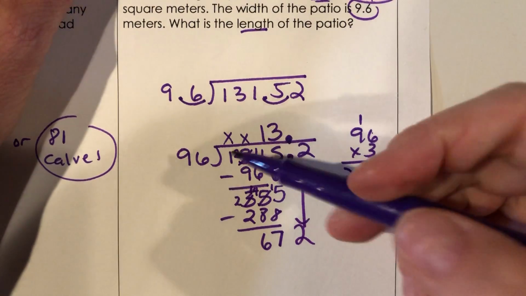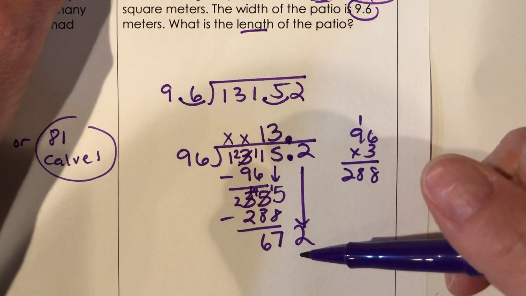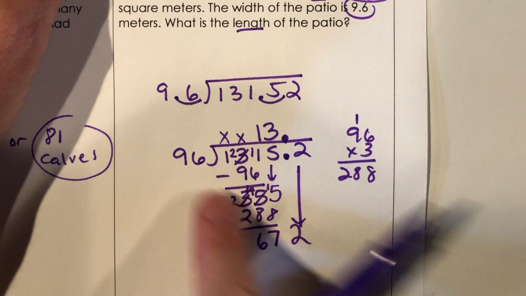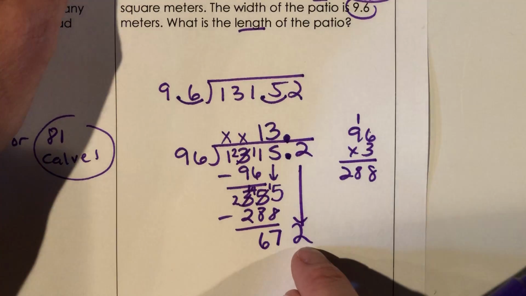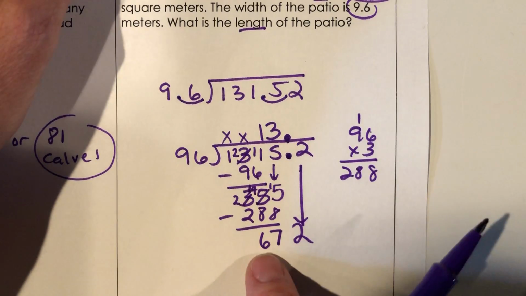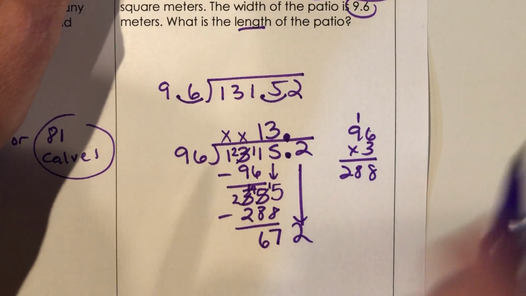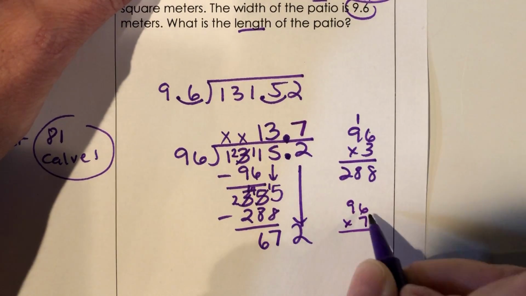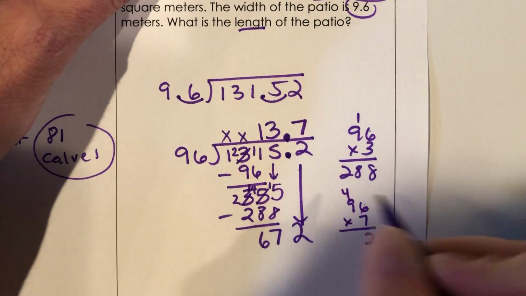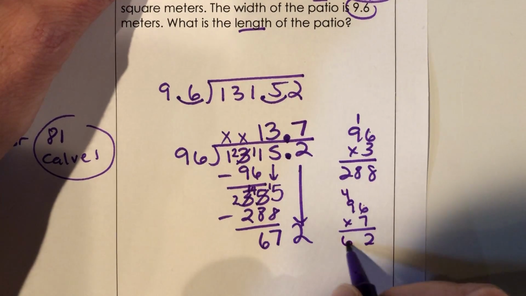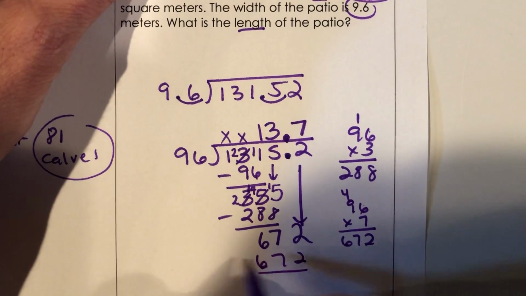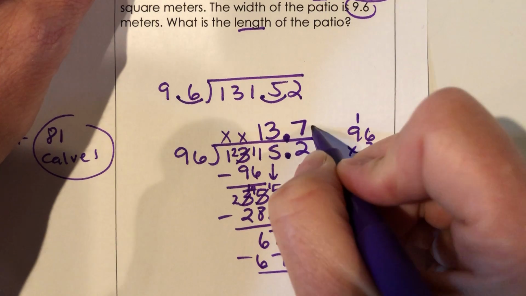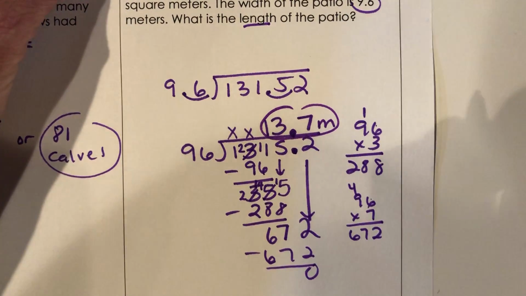Drop your 2. Okay, I know that 100 would go into 672 6 times, but this is less than 100, and this isn't quite 700. So I think this is either going to be 6 or it's going to be 7. I'm going to go with the 7. So 96 times 7. 6 times 7 is 42. 9 times 7 is 63, plus 4 is 67. Yay, it worked. Would I steer you wrong? Never. So 13.7 what? 13.7 meters. That would be the length.